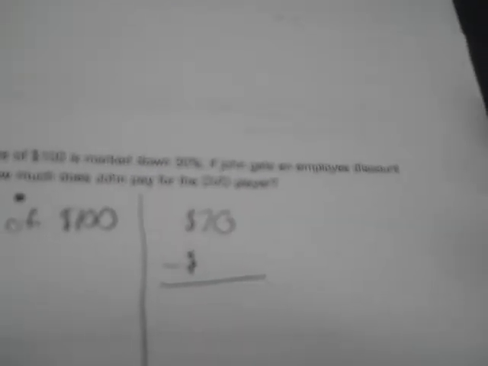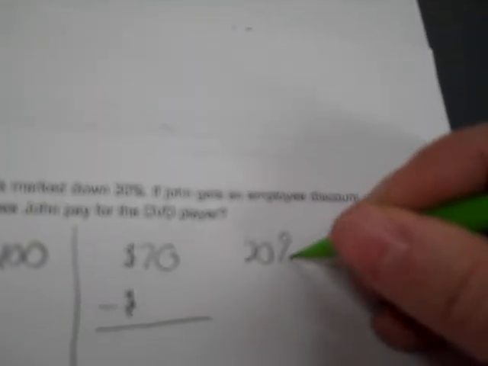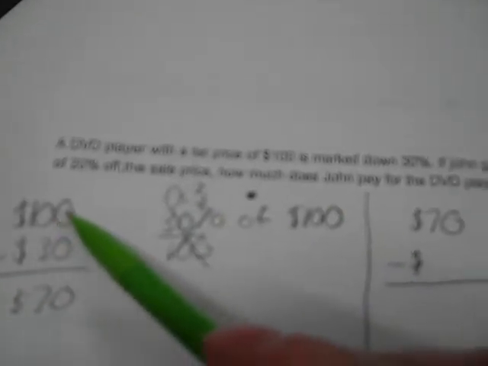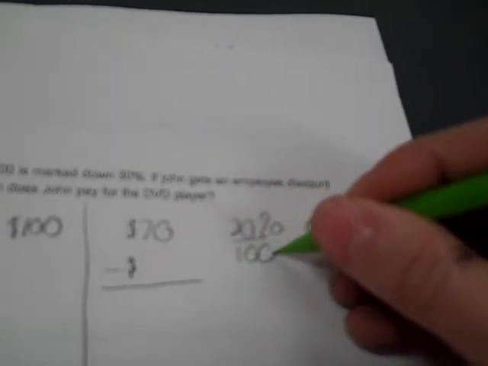But how much is taken off? Well, I have to find 20% this time of what? Of 70. Here it was of 100, but now it's of 70. So again, I divide the percent by 100, and then 20 divided by 100 is 0.2.